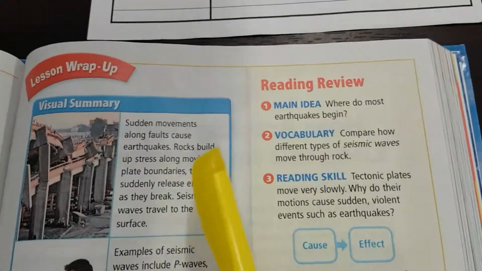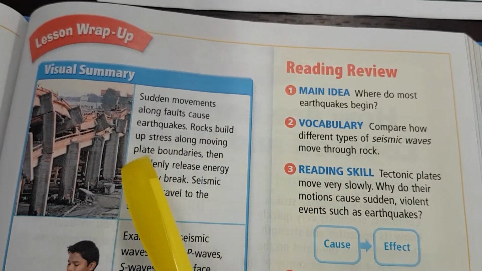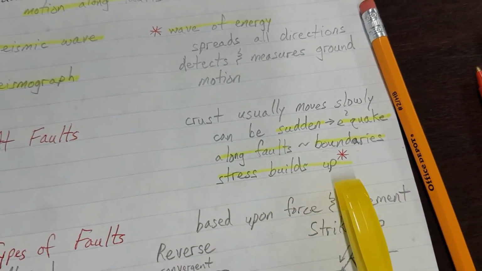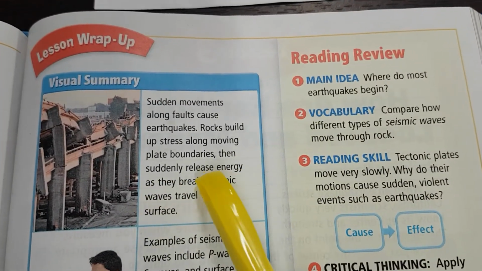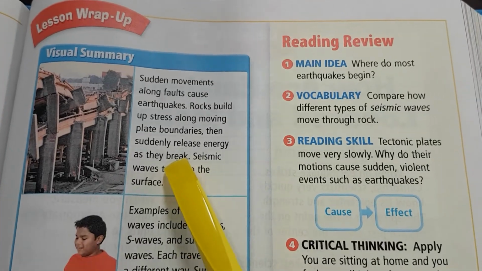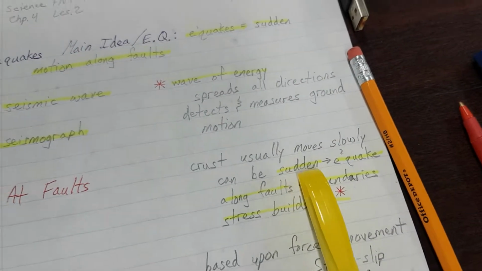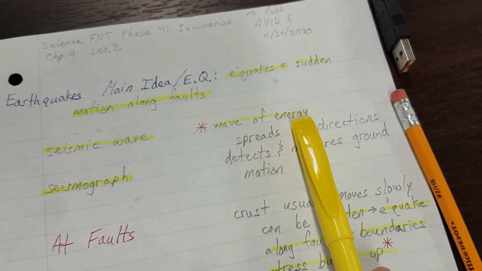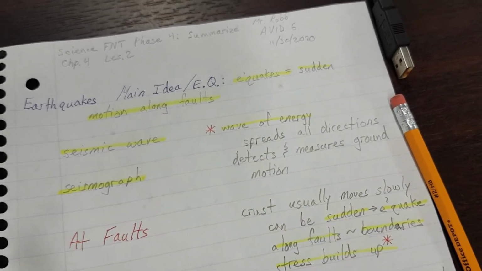Okay. Rocks build up stress along moving plate boundaries. There's boundaries, and there's the stress builds up. Then suddenly release energy as they break. Okay, we already highlighted sudden. Let's highlight seismic wave and wave of energy, because we talked about energy just now.